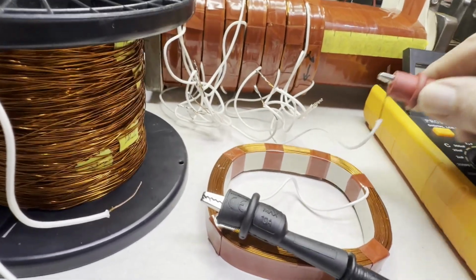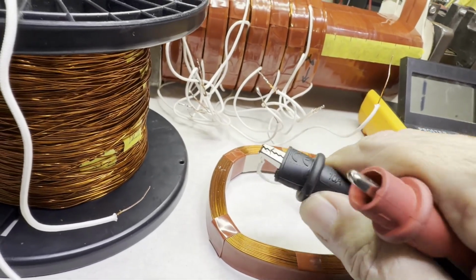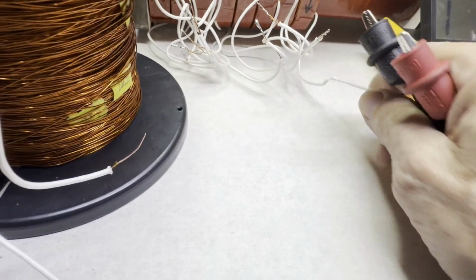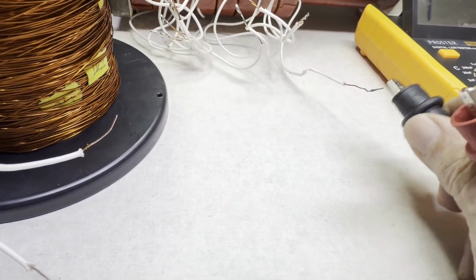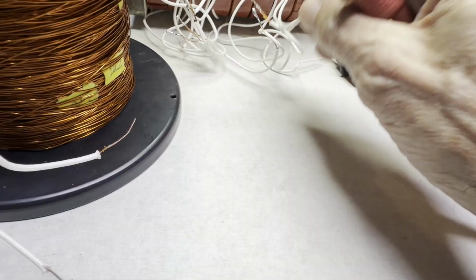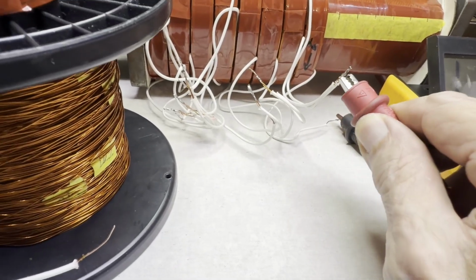Of course, now I am going to do a quick readout of just one coil that is mounted here, number one coil, which I'm going to hook to the inductance meter and to give me the inductance on that coil.